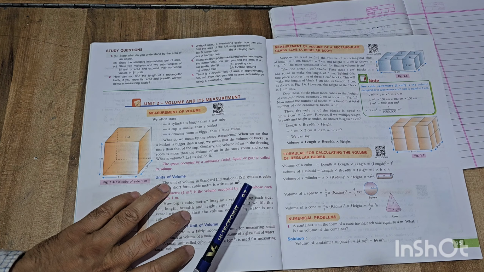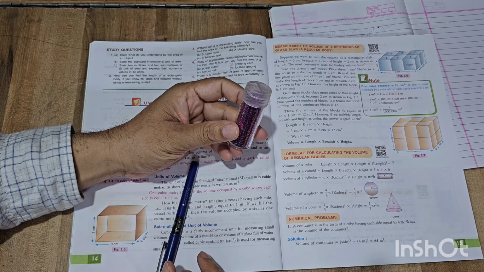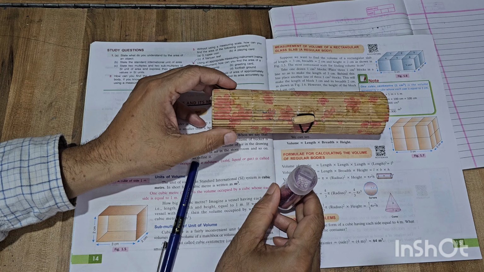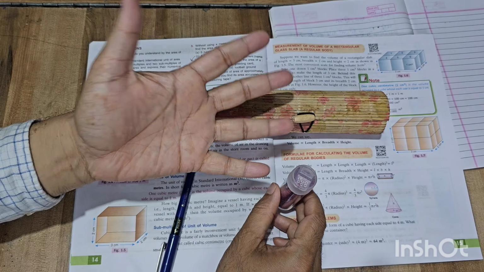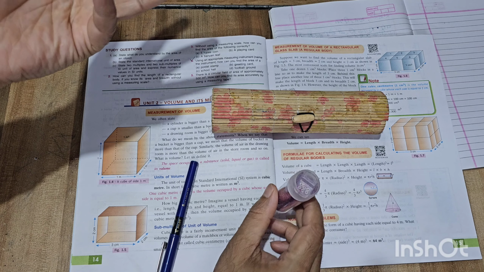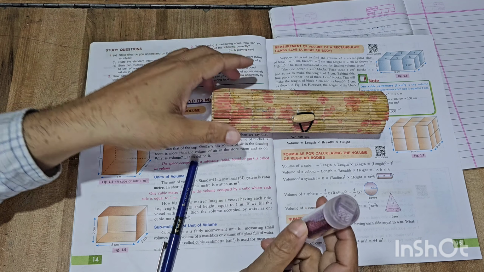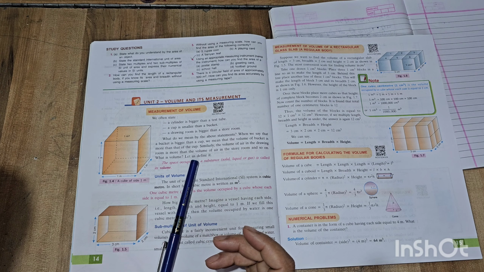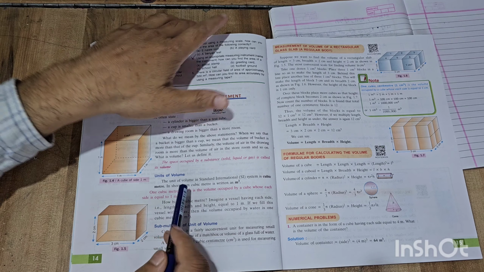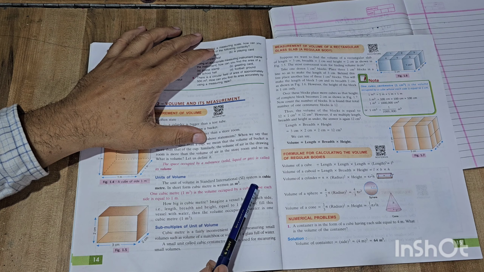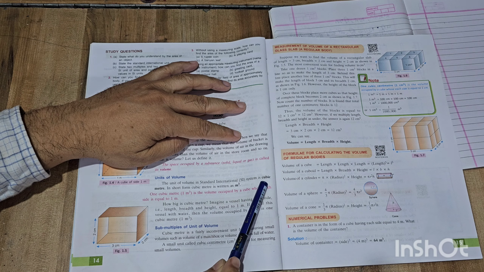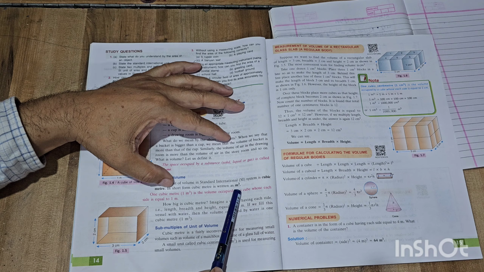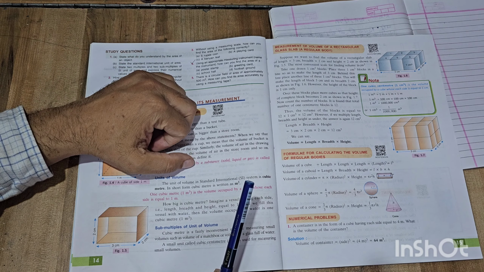Units of volume. Now again, if someone considered this as the standard one, we cannot measure anything. Your perspective will be different and another perspective will be different. So you will not get a unified sense of volume. So we need uniform units of volume that are standard all across the world. The unit of volume in the standard international SI system is cubic meter. One short form of cubic meter is written as meter cube. Why meter cube?